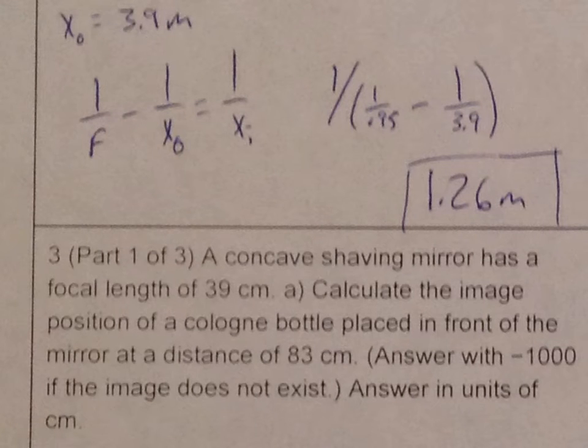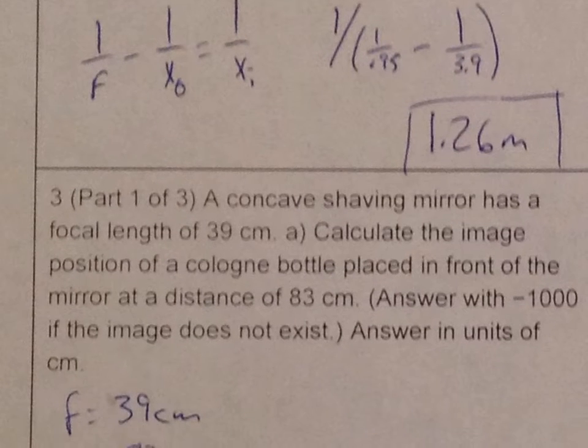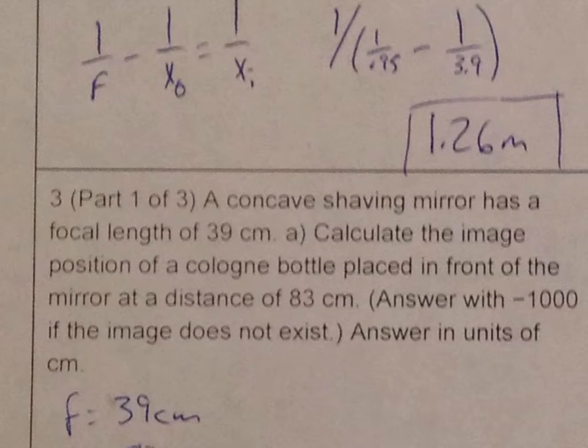Alright, we're looking at number 3, and it's one of 3 parts, so we will look at part 2 for number 4, and part 3 will be number 5. The very first thing to note is that it has a focal point of 39 centimeters. This differs from number 1 and number 2 because you do not have to find it from the radius of curvature. It is just given to you, so you can write that the focal length is 39 centimeters. Then it wants you to calculate the image, so we're still solving for XI, and the distance of the object is 83 centimeters from the mirror.